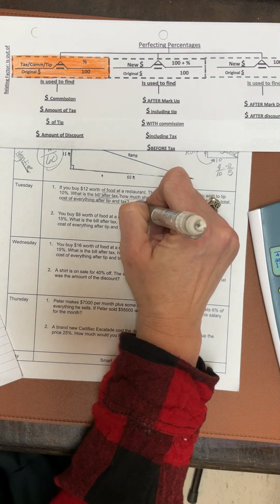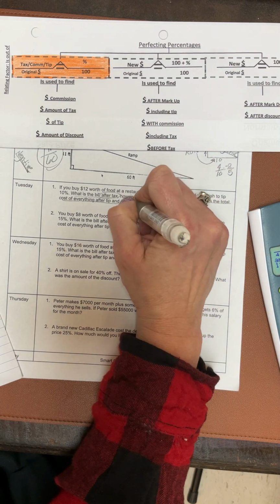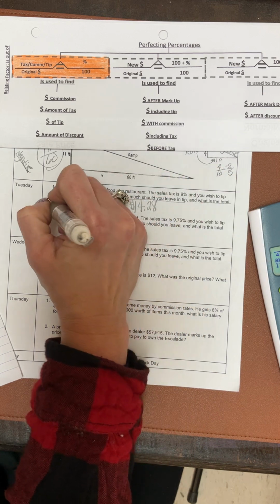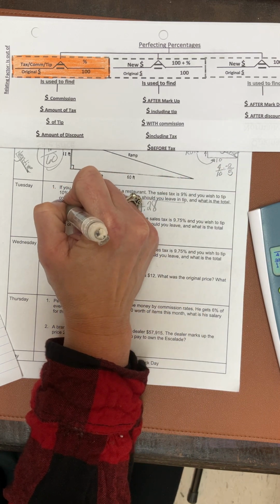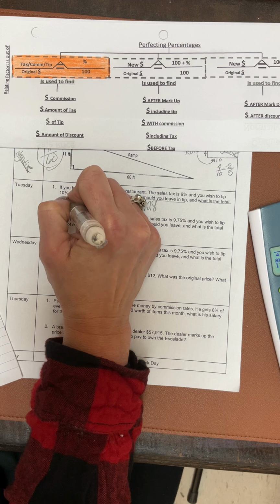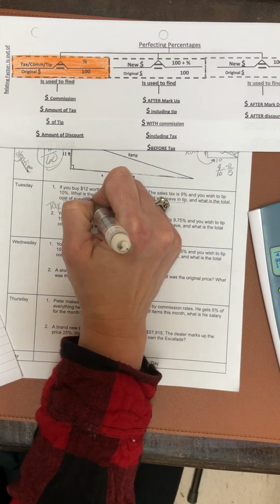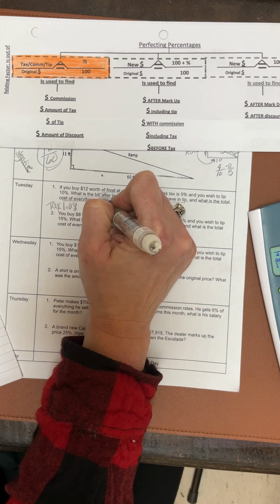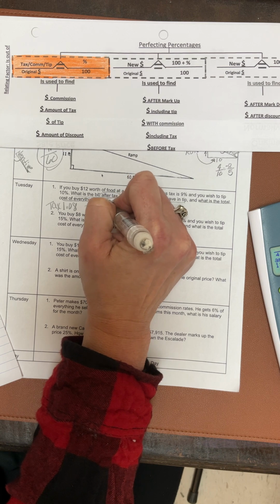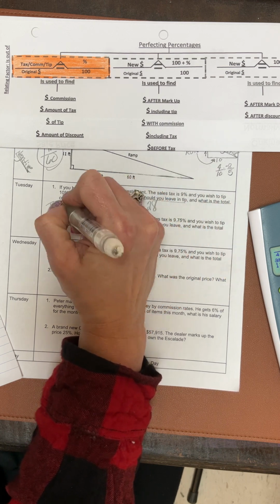So my total bill was $14.28. And I'm just going to put right here that the tax was 1.08. The tip was 1.20. Tax, tip. Okay.